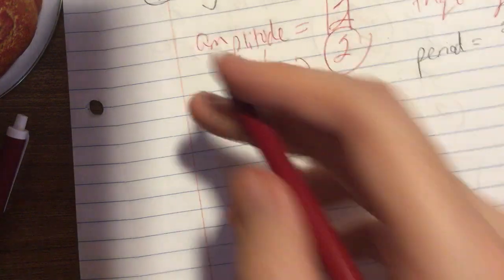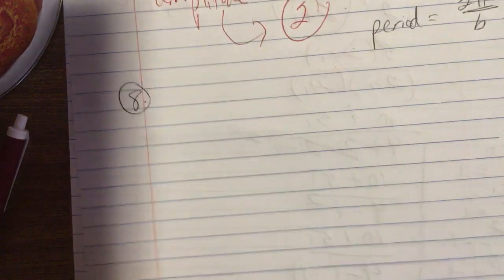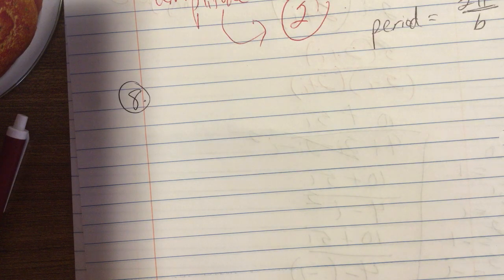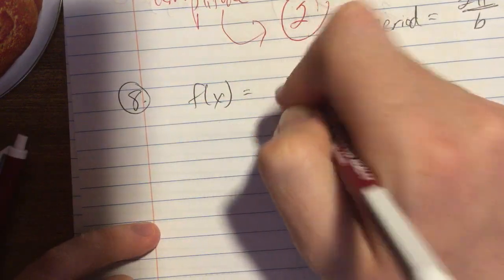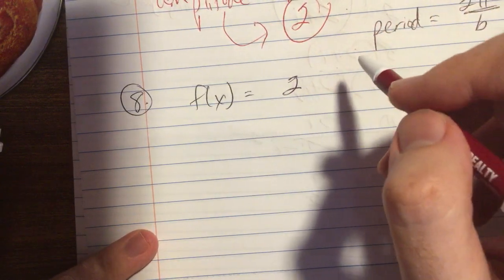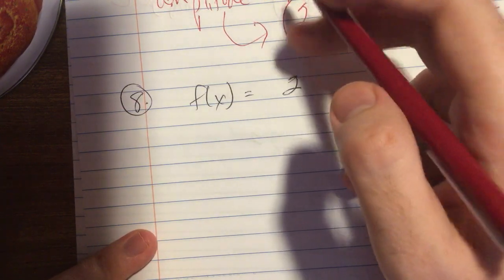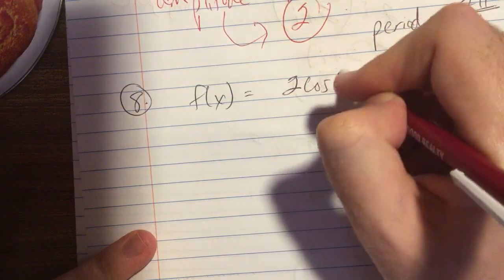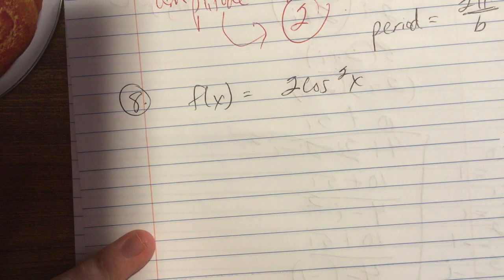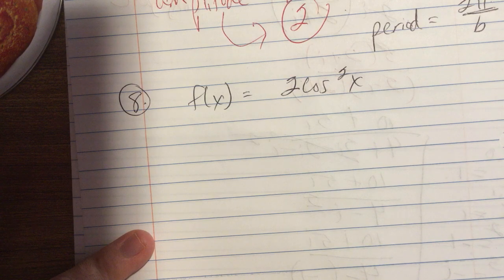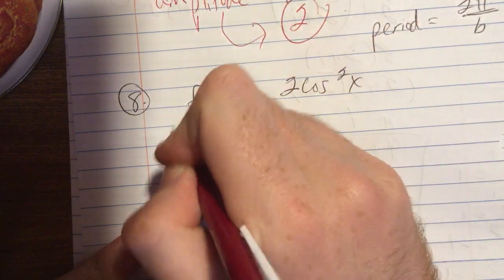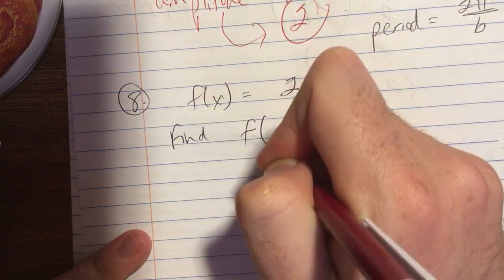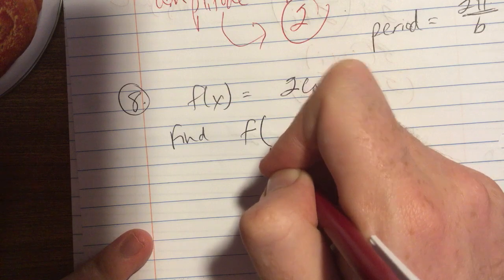The next question that you had to do in this set was number 8. Number 8 says, if f of x is equal to 2 times the cosine squared of x, and f of x is another way of saying the output y. It's function notation for it. So they tell you the function is 2 times the cosine squared of x. They would like to find the function value when the x value is pi over 6.